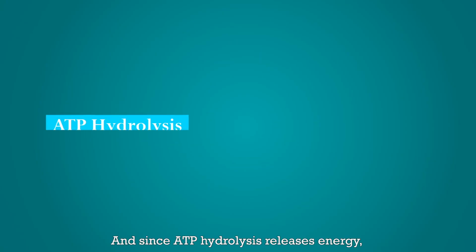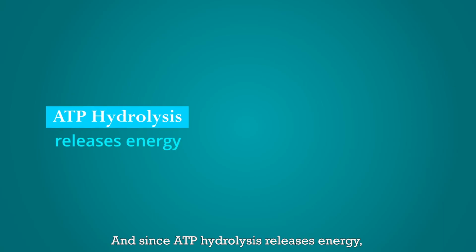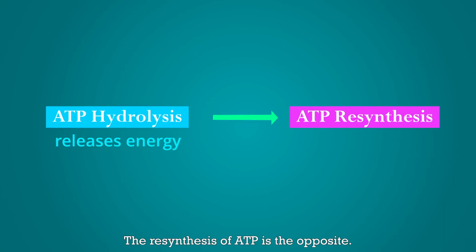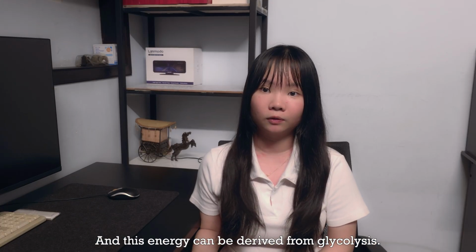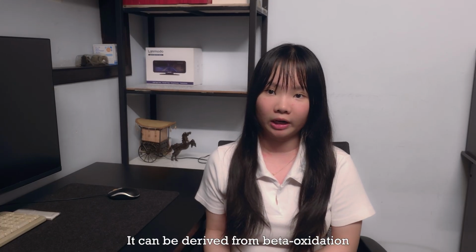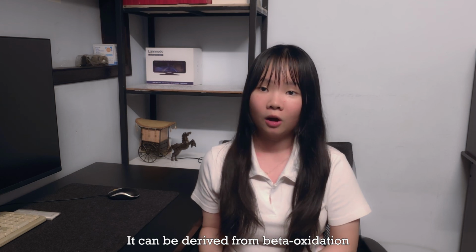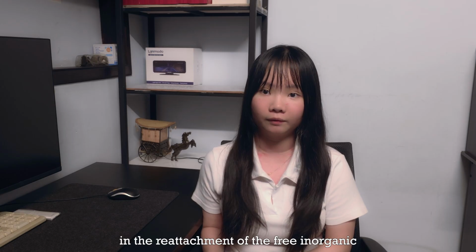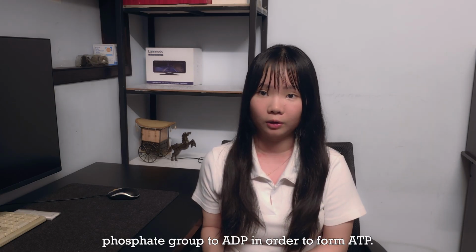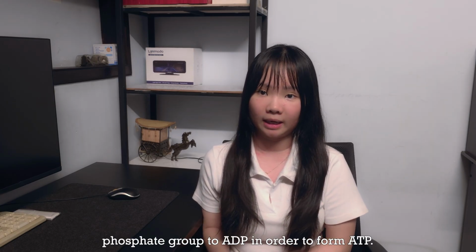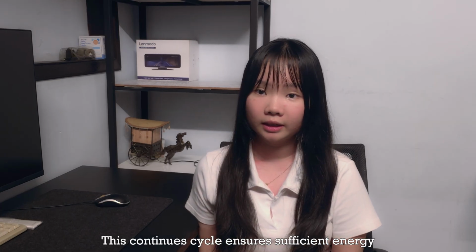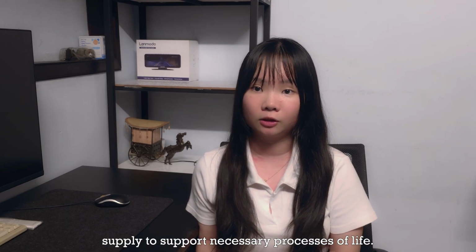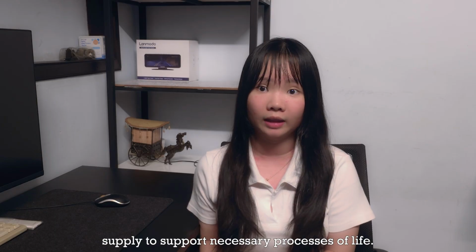And since ATP hydrolysis releases energy, the resynthesis of ATP is the opposite. It requires energy. And this energy can be derived from glycolysis, it can be derived from beta oxidation, or any breakdown of larger molecules that can aid in the reattachment of the free inorganic phosphate group to ADP in order to form ATP. This continuous cycle ensures sufficient energy supply to support necessary processes of life.